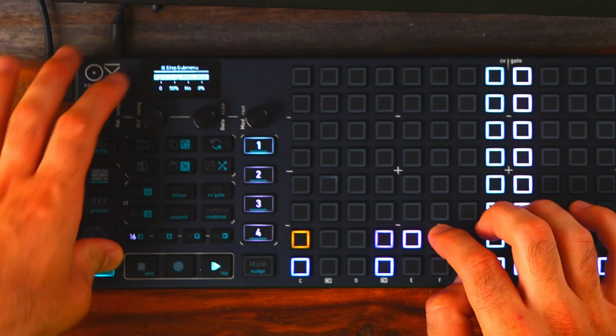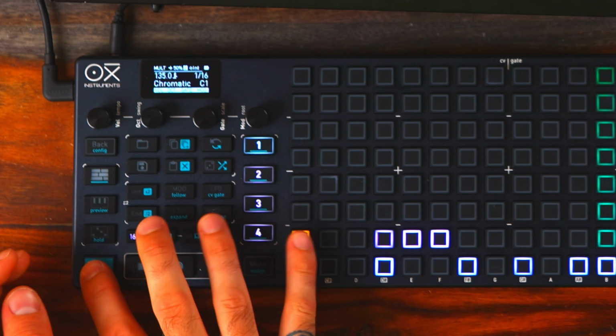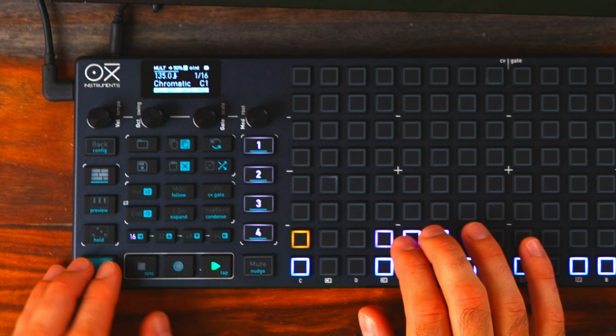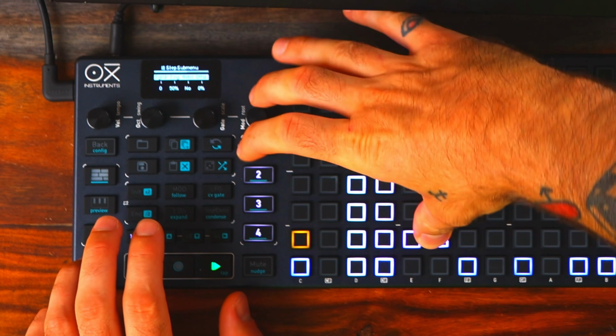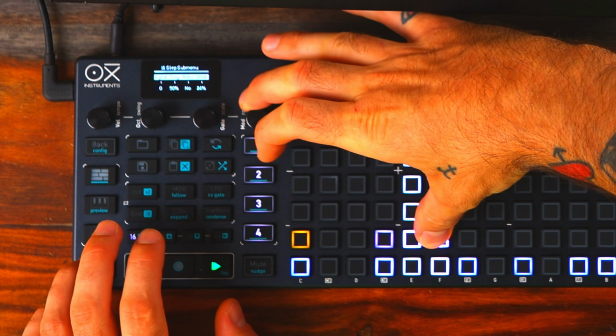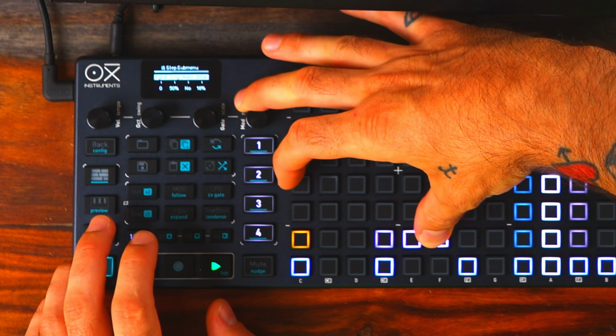There's also offset, which is like a micro timing. The only thing here is that it's kind of difficult. Like, I wish I had bigger hands because it's hard to do all this at once, but here I'll try, and maybe there's a different way of doing this, but you get the point. I'm able to offset specific notes within the sequence.